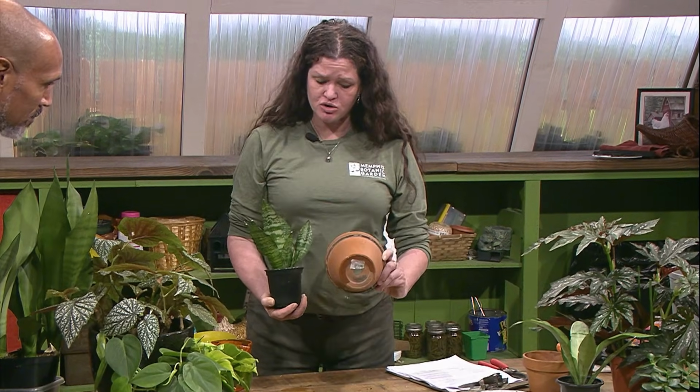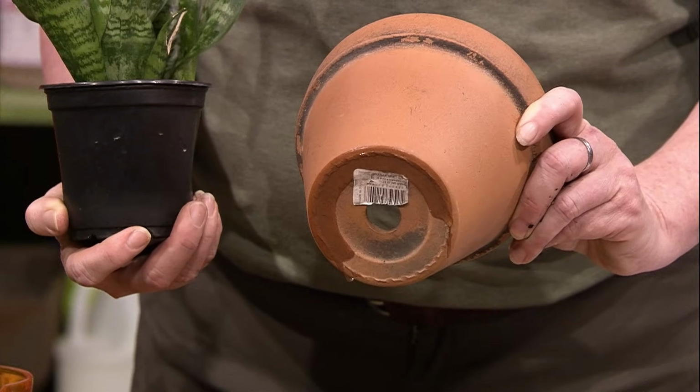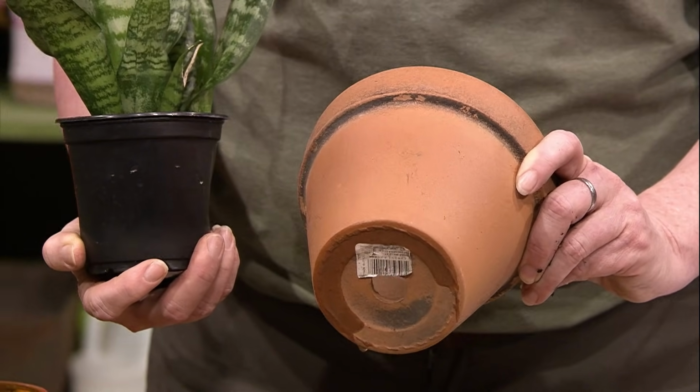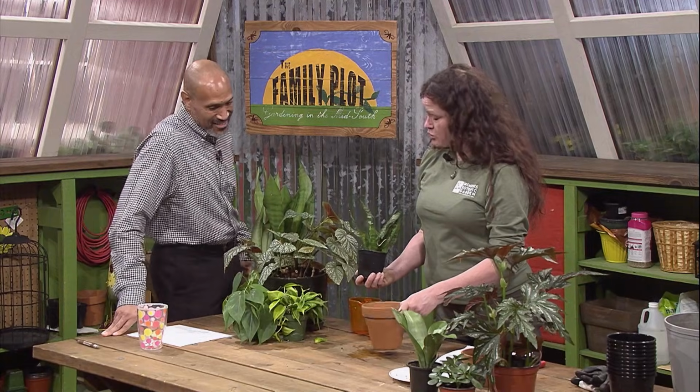It does have a drainage hole. I recommend anytime you pot to use a drainage hole. It's most important. You want that water to run out the bottom.